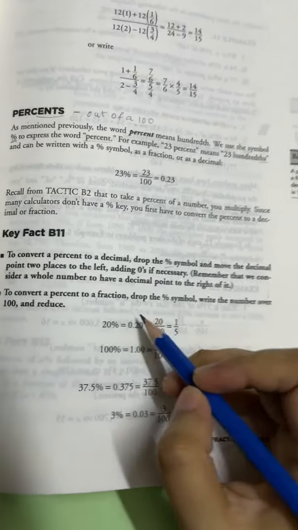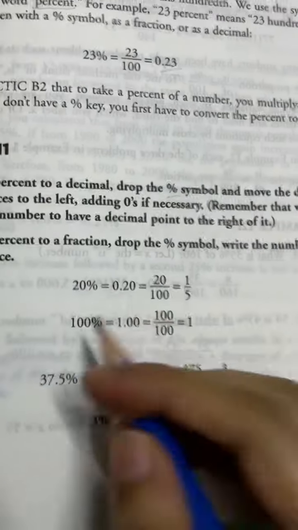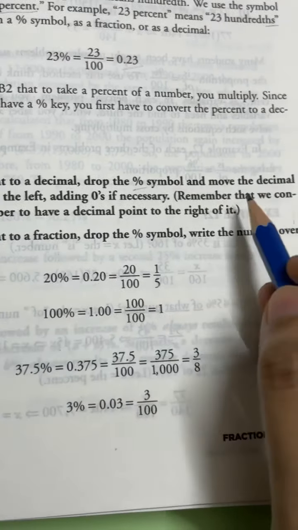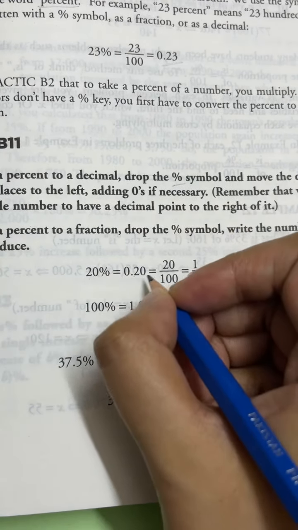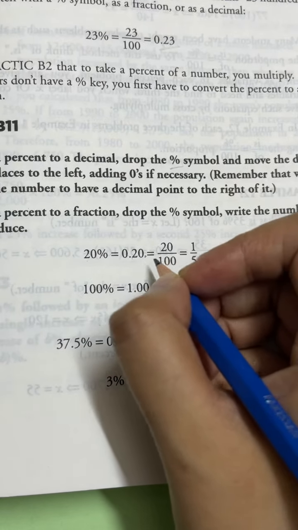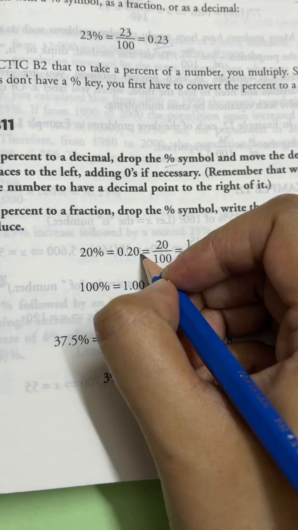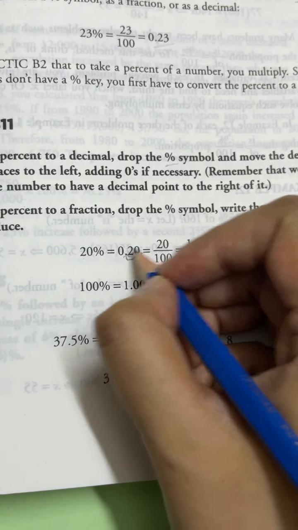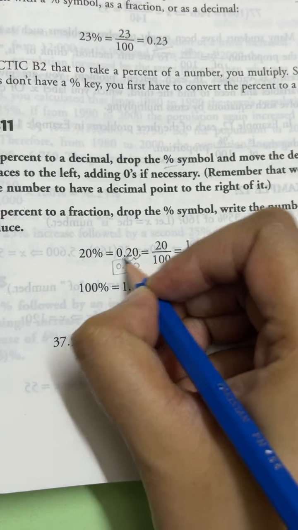So for example, we have 20%. We are going to drop the percent symbol and move the decimal. We write the number as it is, 20, put a decimal towards the right side of the number, and move it 2 digits towards the left, and you land up at 0.20. So that's your answer, 0.20 in decimals.